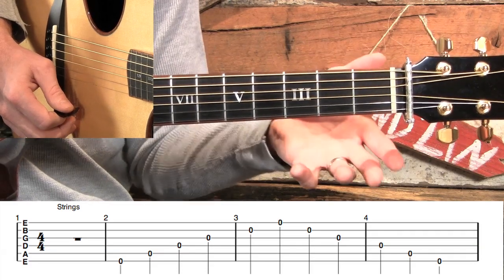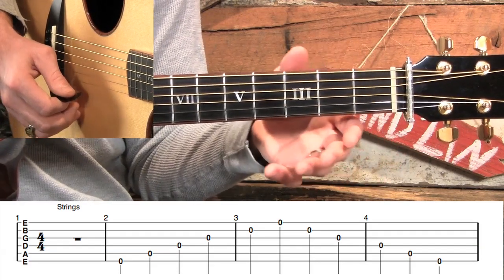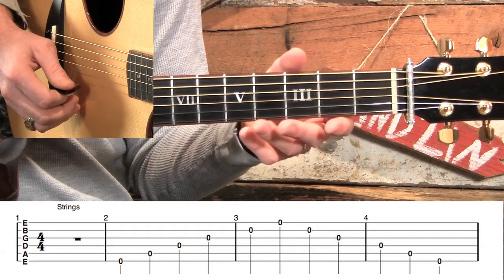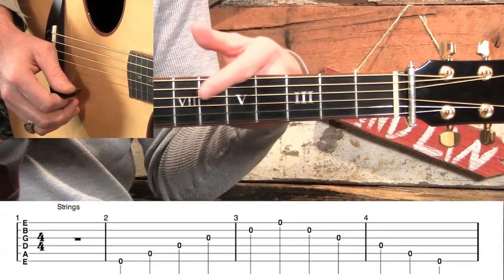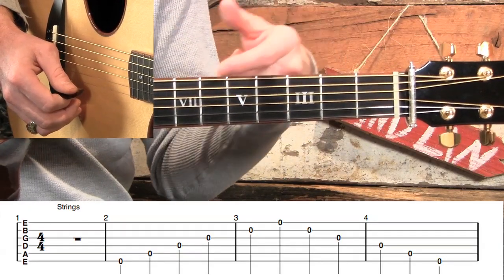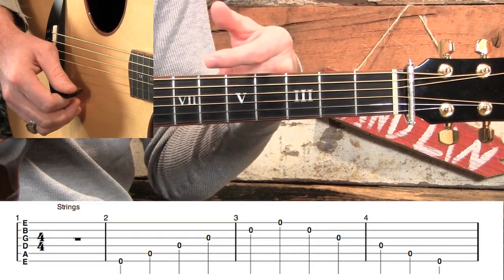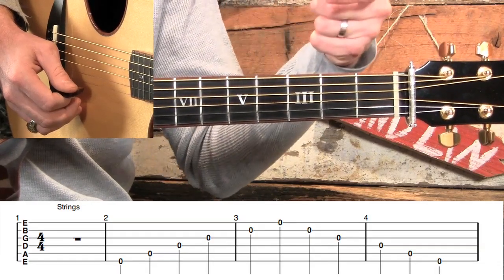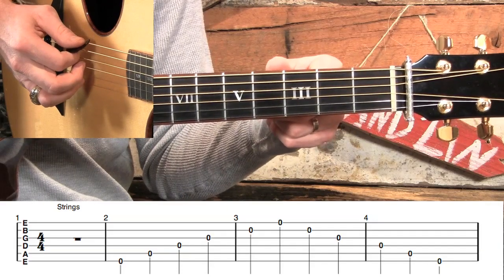Okay, so a lot of people say it looks backwards, it should be flipped around, but you'll get used to it after a while. The way that I remember it is as the tab goes up, okay, as we see it climbing there in measure 2 going into measure 3, our note pitches are going to climb up.